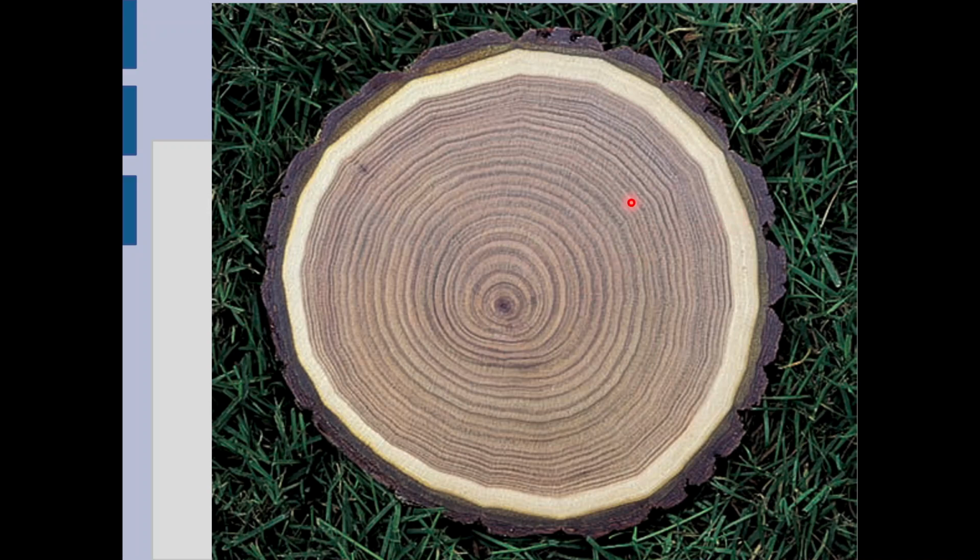The heartwood is actually more expensive and usually more valuable part of the tree. So we can also see annular rings here. So this is about a 20-25 years old tree, and also cork at the periphery that protects the tree. So that is actually bark.